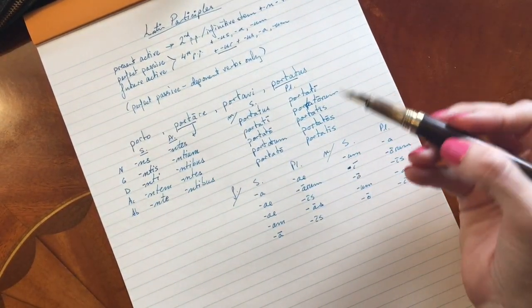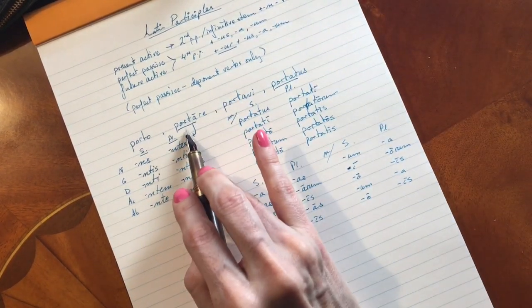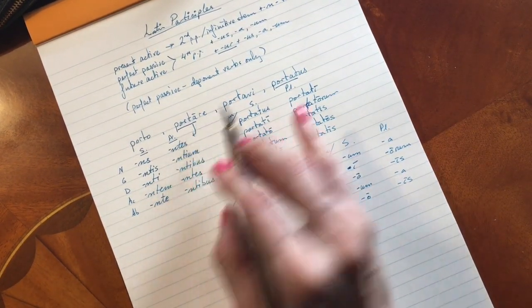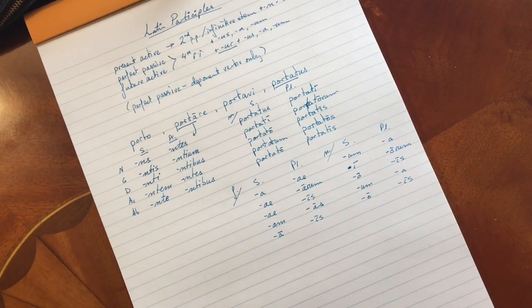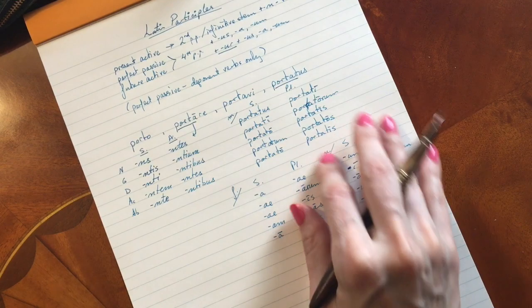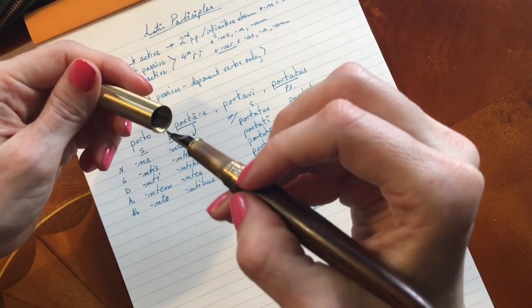Now that we know how to construct our present participle and our perfect passive and future active participle, let's practice some usages and expressions.